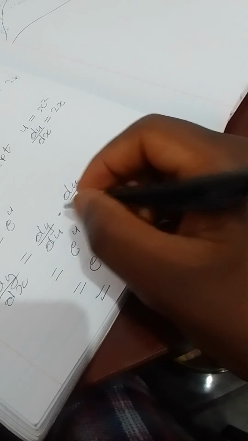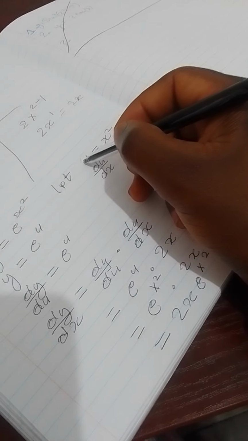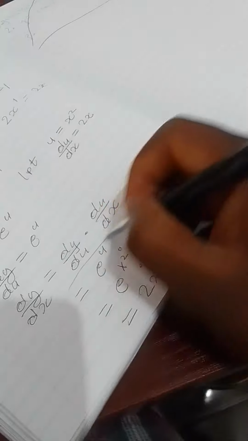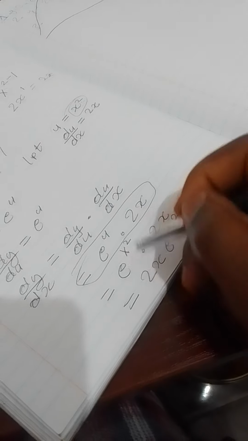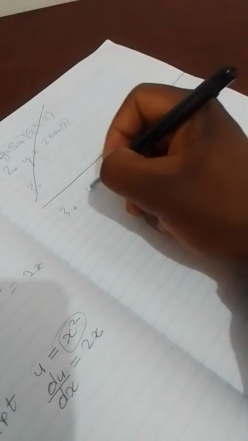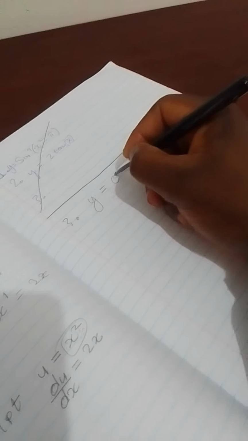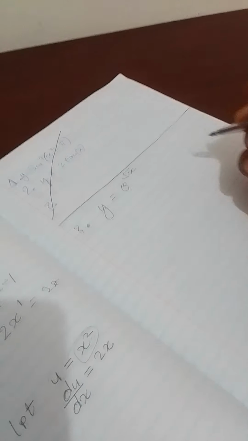After this step, we have to substitute back with that one. So that is what I did here. Yeah, let me do the third problem, which is y is equal to e to the power root x.